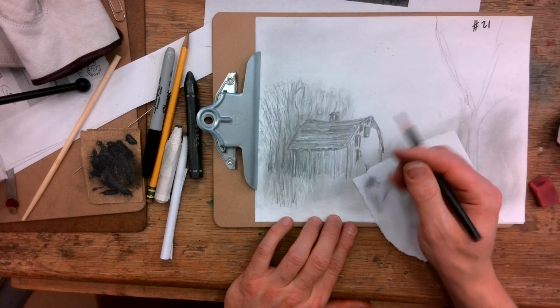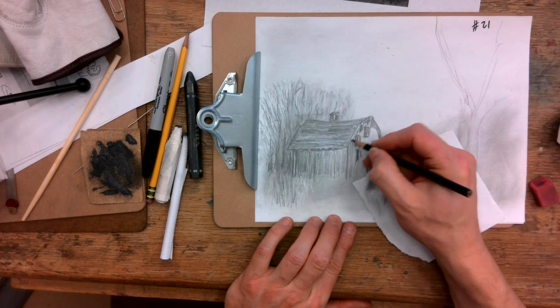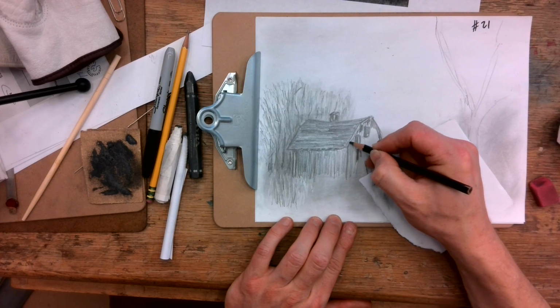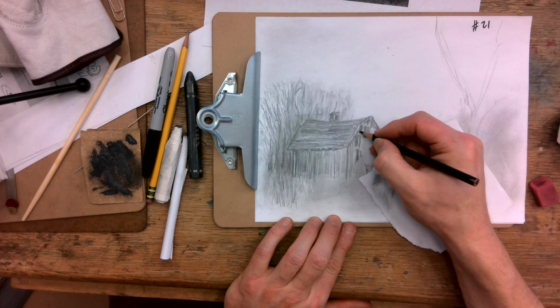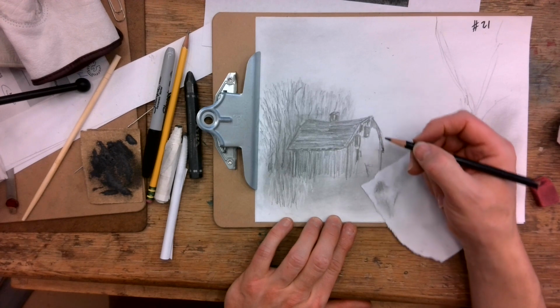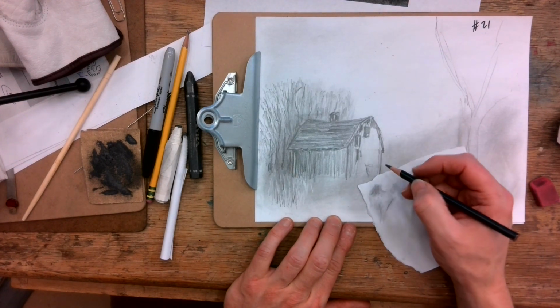What's that? I didn't understand what you said. That's fair. The vanishing point. I understood that, but what you said about the barn. The barn? Yeah. The barn is taller than you.